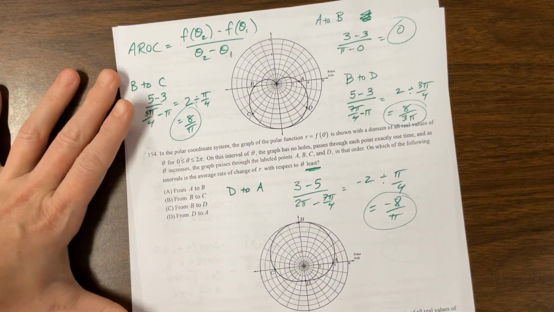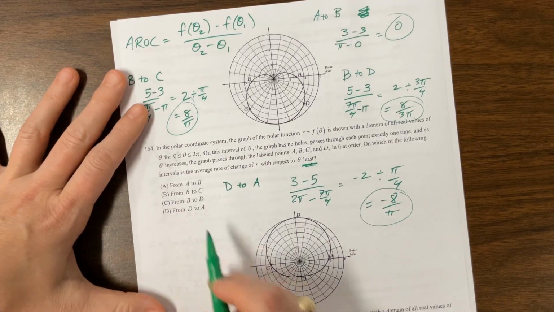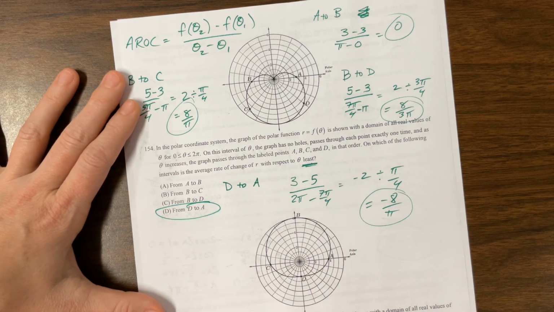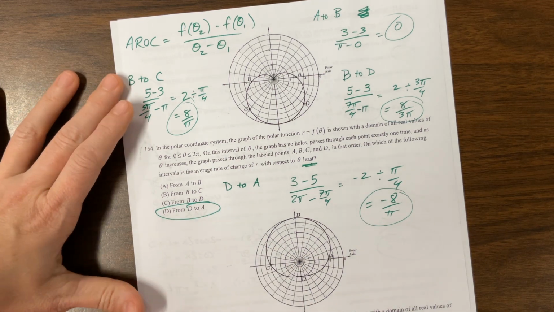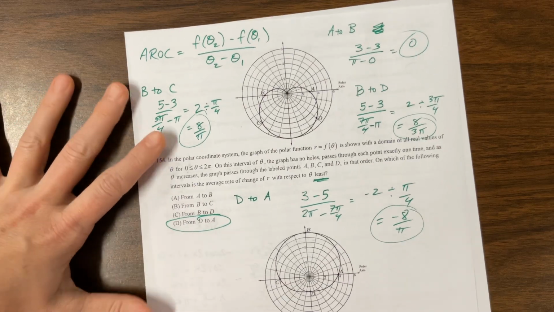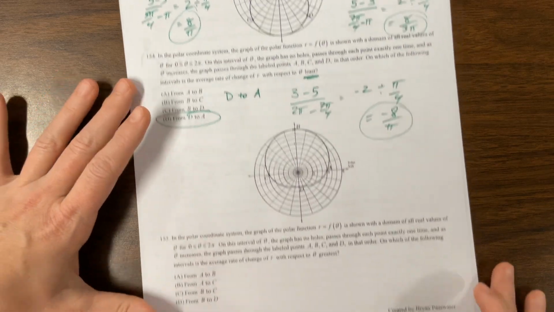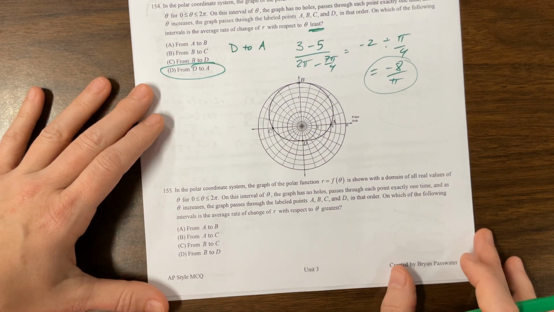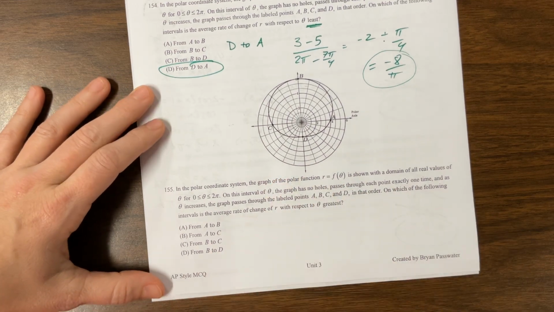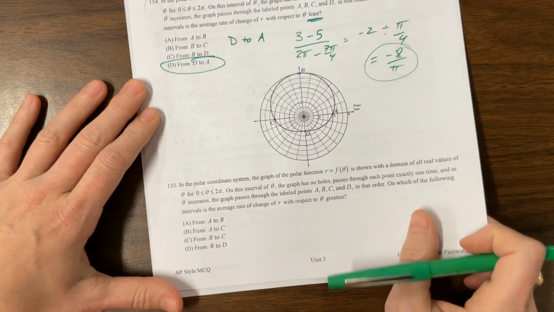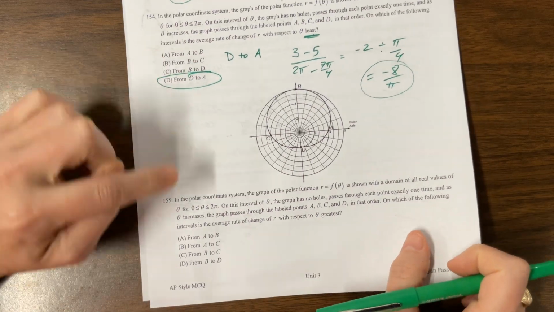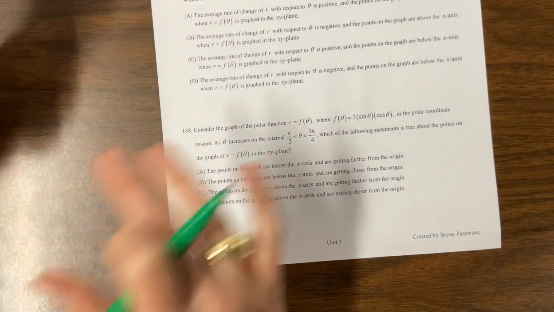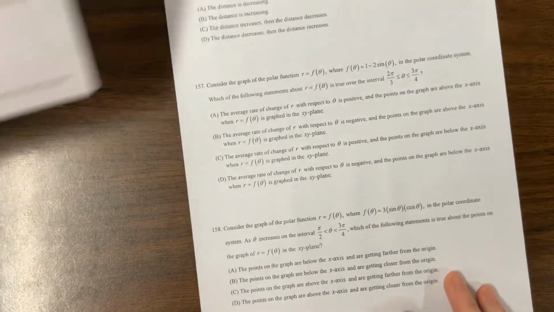I'll go look up this answer key and see if I'm right. If I'm wrong, I'll make another video. If I'm right, then we got lucky. Okay. Which of the following? You know what? I don't want to do this one until I look through the next one. So maybe I will make another video, see if I'm right, figure out this one ahead of time.